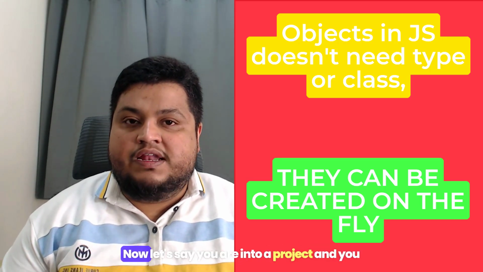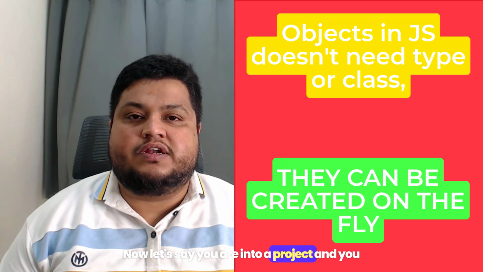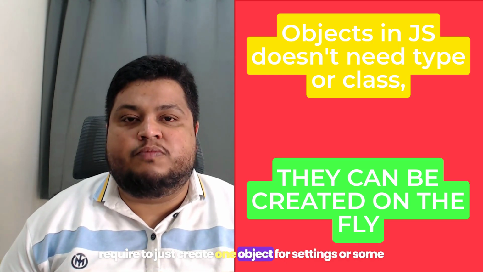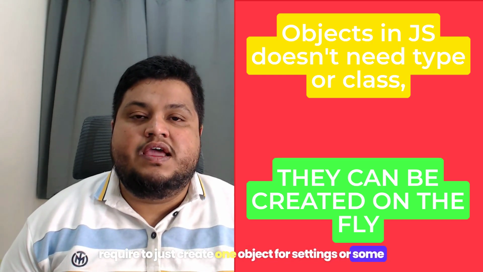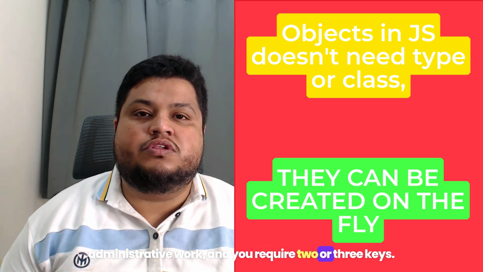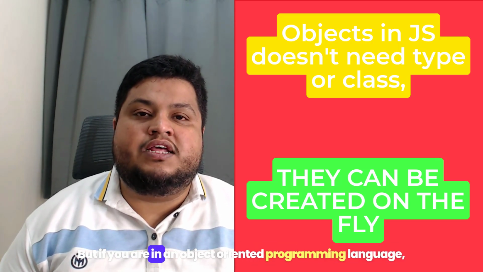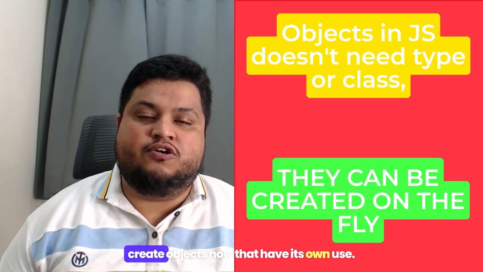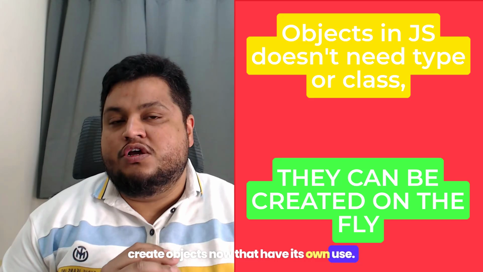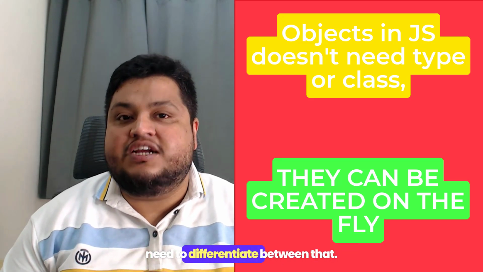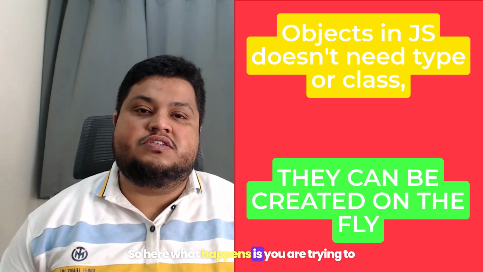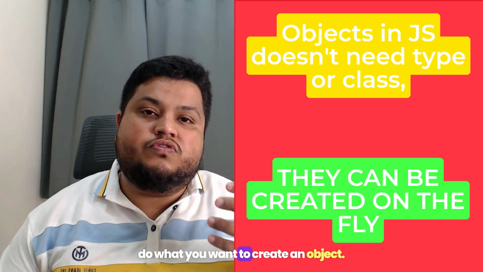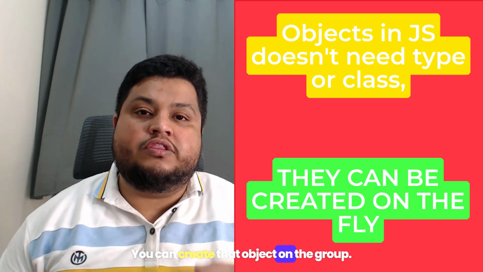Why? Let's say you are in a project and you need to create just one object for settings or some administrative work, and you require two or three keys. But if you are in an object oriented programming language, you'll have to create a class and then create objects. That has its own use, and you need to understand and differentiate between the two. Here, you can create that object on the go.